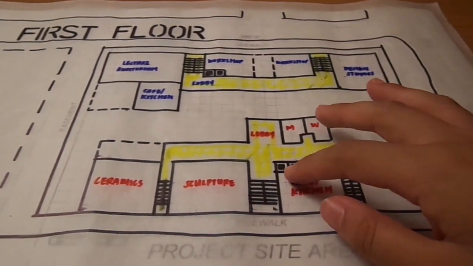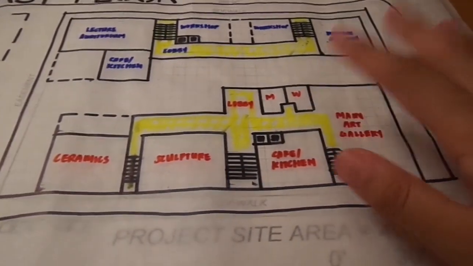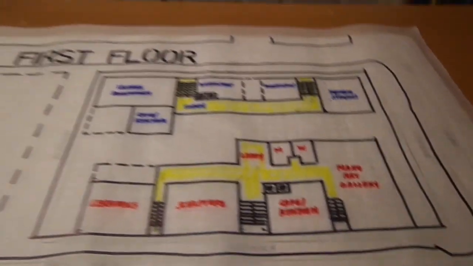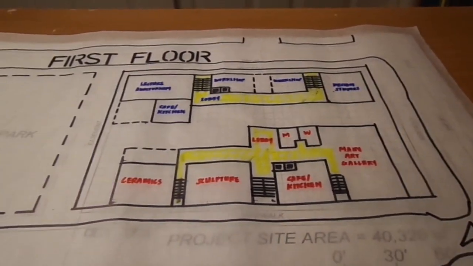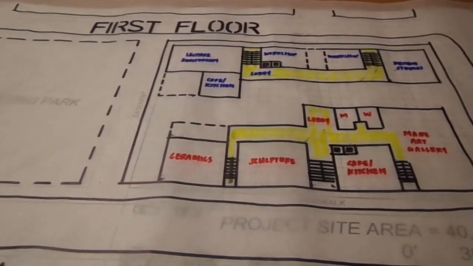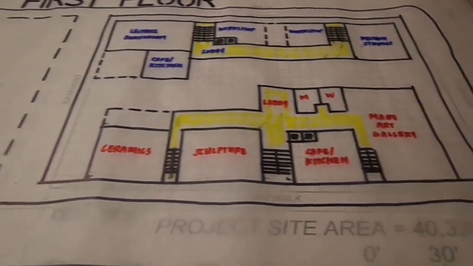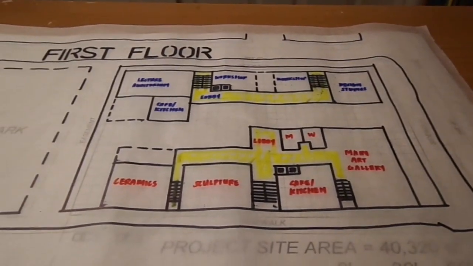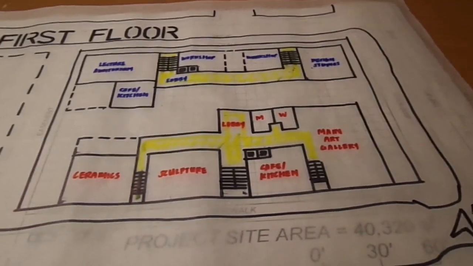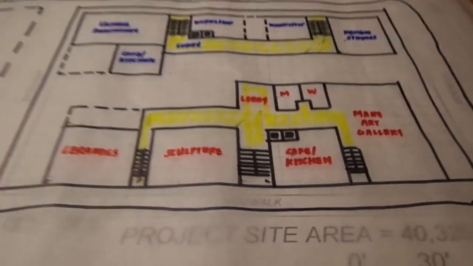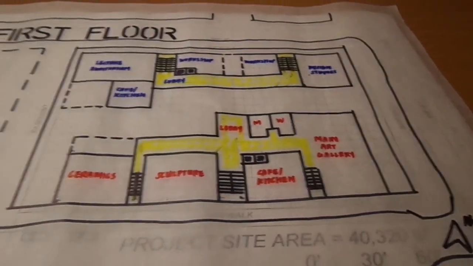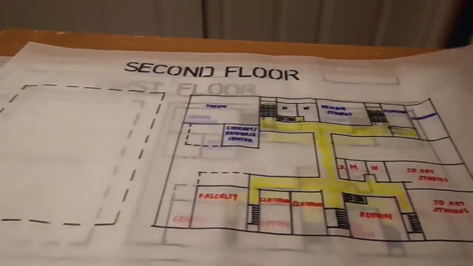The circulation is pretty straightforward. And yeah, going on to second floor. These floor plans aren't as detailed as they're supposed to be because these are just drafts. The finalized ones will show all the windows and the thickness of the walls. You get the idea. Okay, second floor goes right on top.